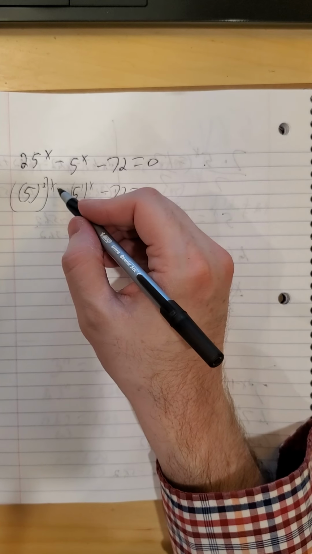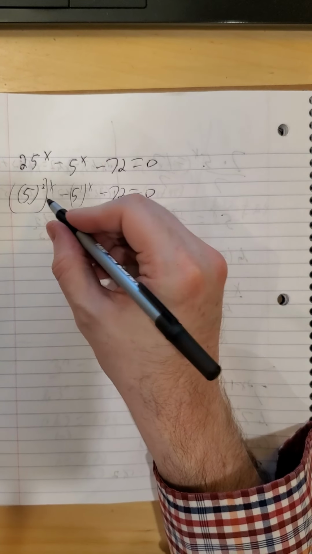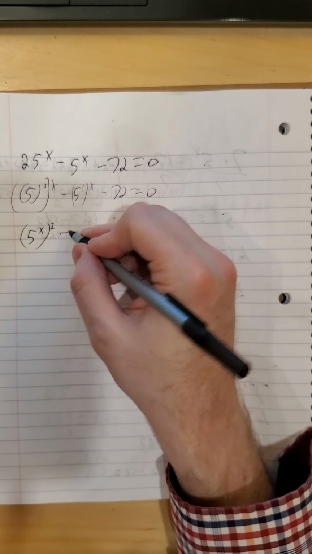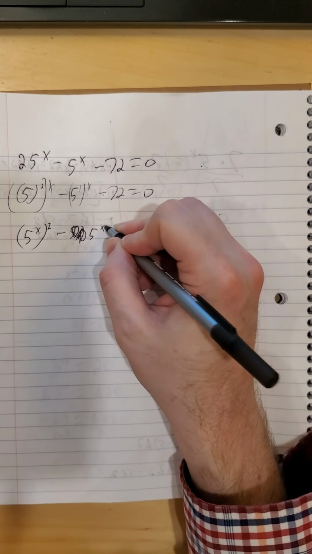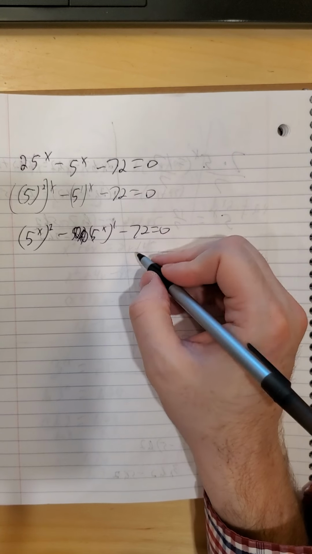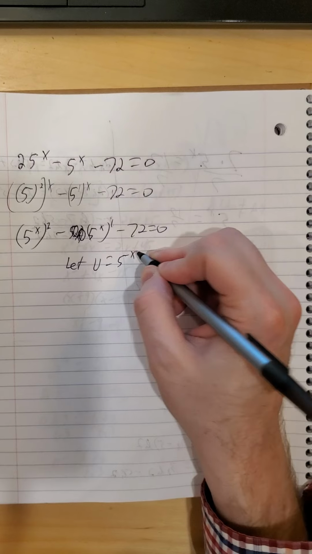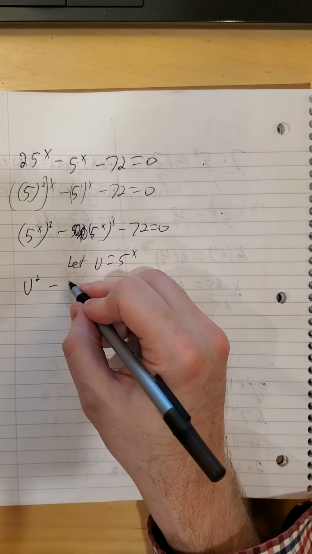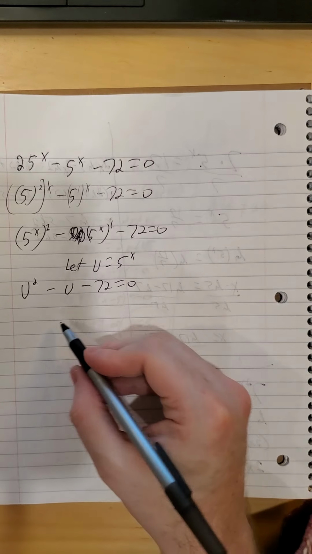Now, power to a power, our shortcut is to multiply the exponents. Multiplication is commutative, so I can also call this 5 to the x squared minus 5 to the x to the first minus 72 is equal to 0. So we're going to let u equal 5 to the x, which means then I have u squared minus u minus 72 equals 0.